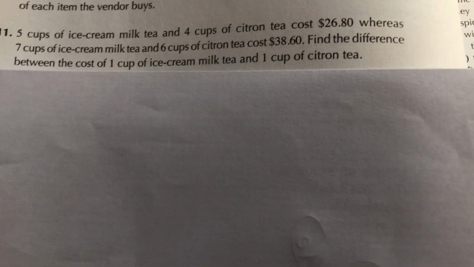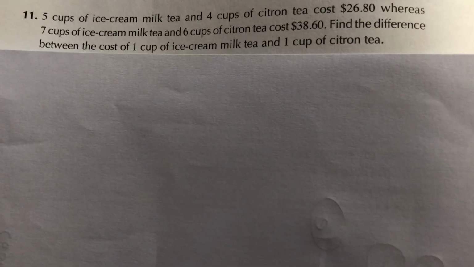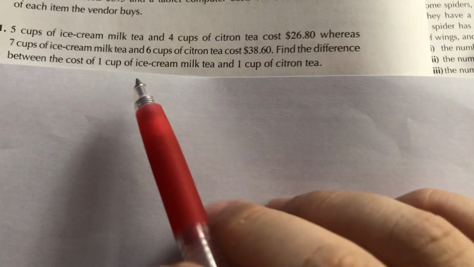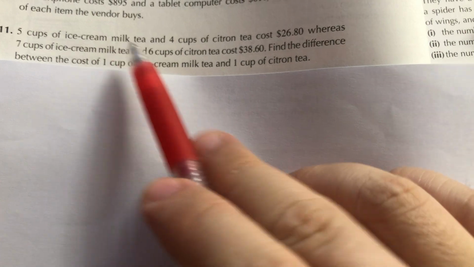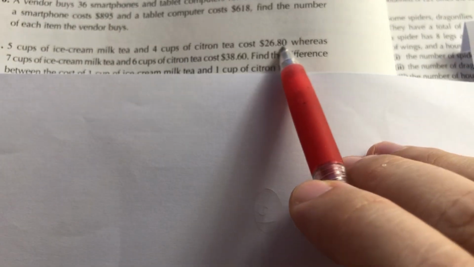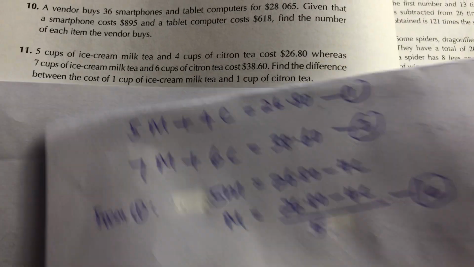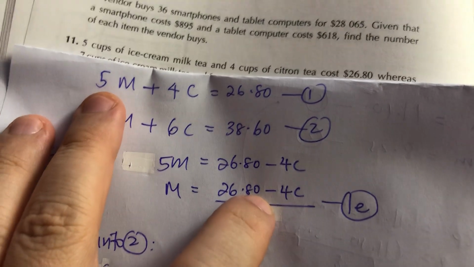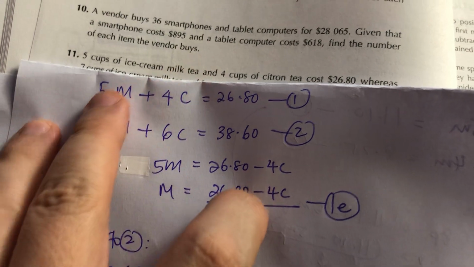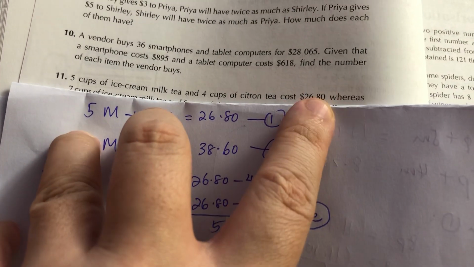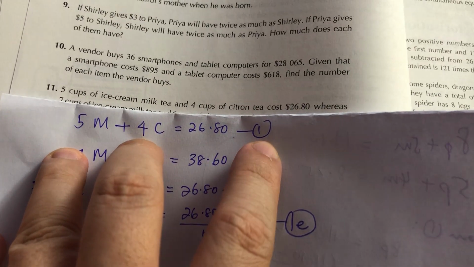This is another question from your textbook. Now, 5 cups of milk tea and 4 citron tea cost $26.80. The keyword here is milk tea, 5 of them, and 4 citron tea. Using this information, I can form an equation: 5 milk tea, 4 citron cost $26.80. So that's one equation.